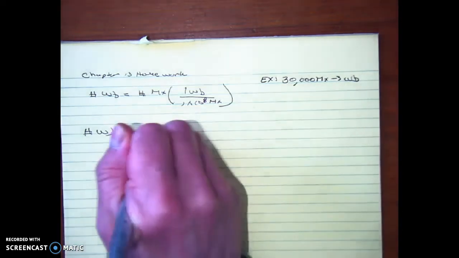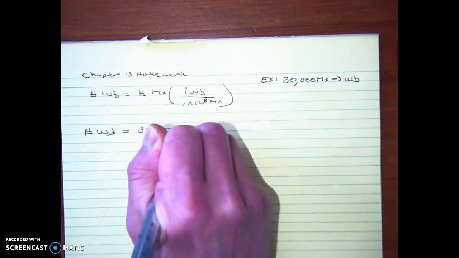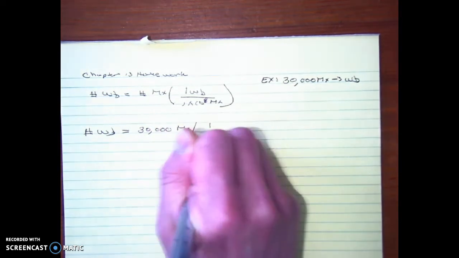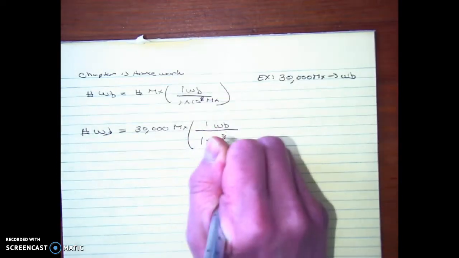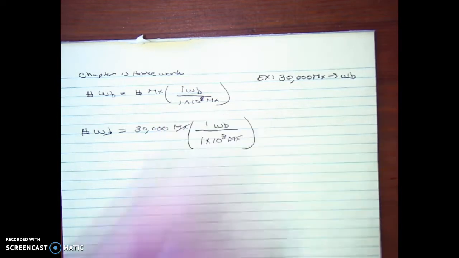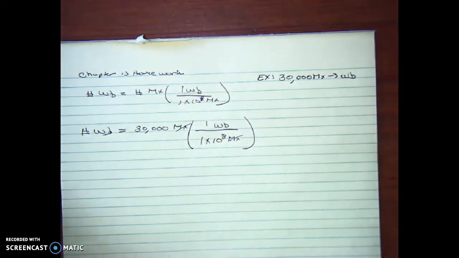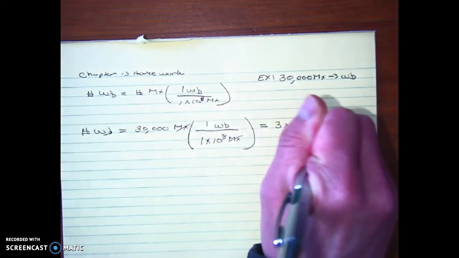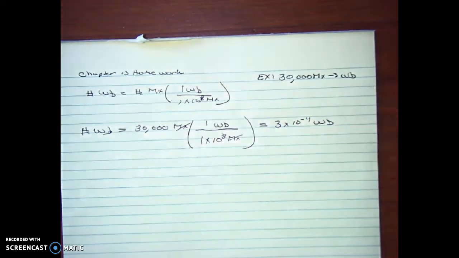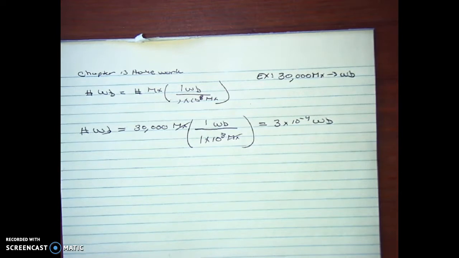Well, we put in the number of Maxwells we have, 30,000, and then I'm going to write this out a little bigger. So 1 Weber. You see I'm putting my units, 1 times 10 to the 8th Maxwells. Maxwells cancel. Now we take 30,000 times parentheses 1 divided into 1e to the 8th. Gives me 3 times 10 to the minus 4th Webers. All right, so it gives me 3 times 10 to the minus 4th Webers.